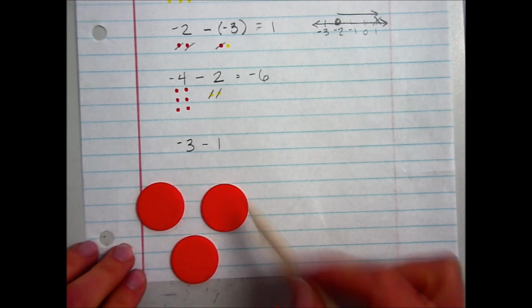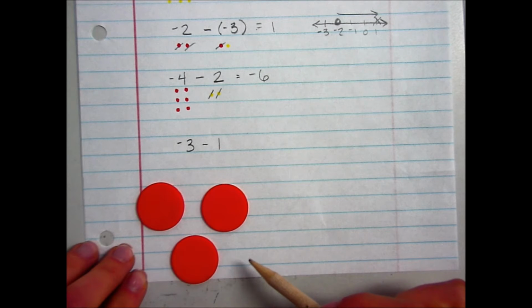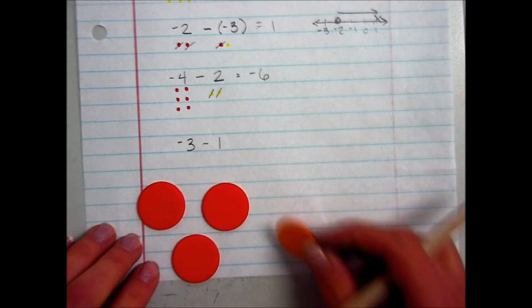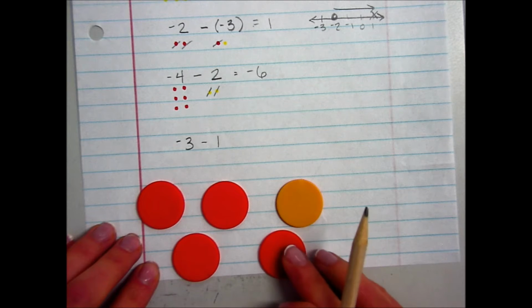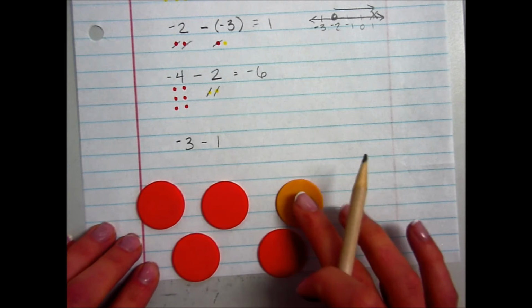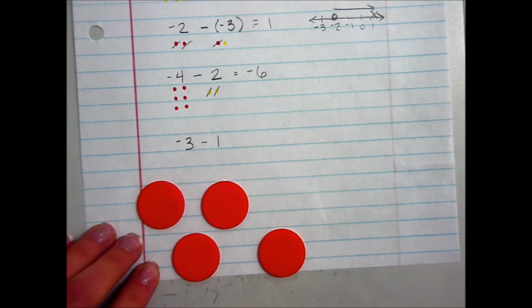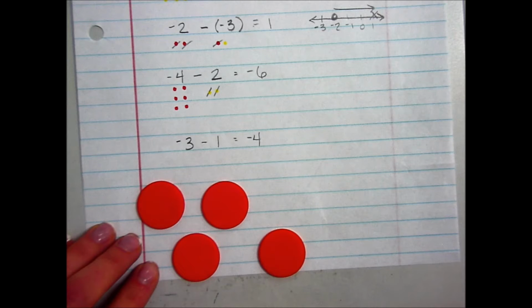Do I have 1 positive to take away from this group? Do I? No. I don't see any yellows. Alright, so if I'm going to take away a positive, I have to add a positive. To keep it balanced, I must also add back that negative. Alright, so now I can take away my positive and I'm left with 4 negatives.